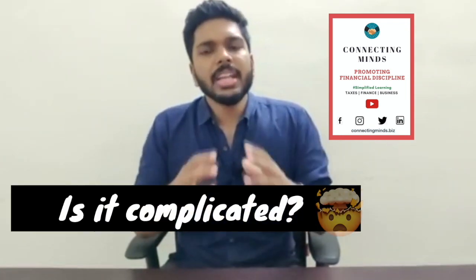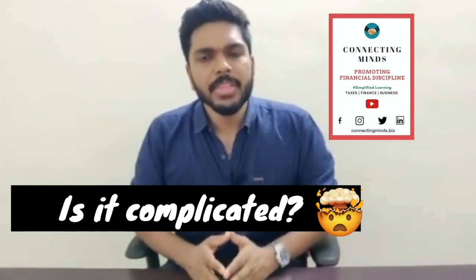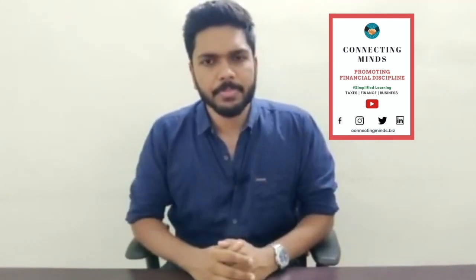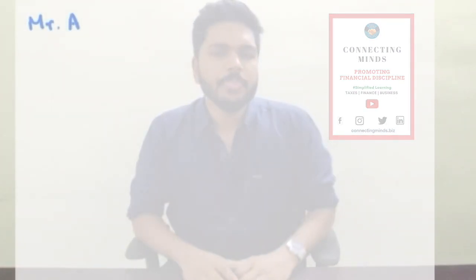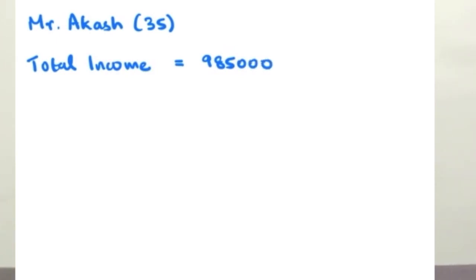Therefore, to understand the different income tax slabs and the different tax rates applicable to 3 sets of age groups, let's take the help of an example. Say we have Mr. Akash, who's of 35 years of age, and he's working for a Mumbai-based MNC. His first source of income is income by way of salary, which comes to 9 lakh rupees in a year. His second source of income is interest from a savings bank deposit, which comes to rupees 85,000. And therefore, put together, his total income in a year is 9 lakh 85,000 rupees. So let's try to compute his income tax.